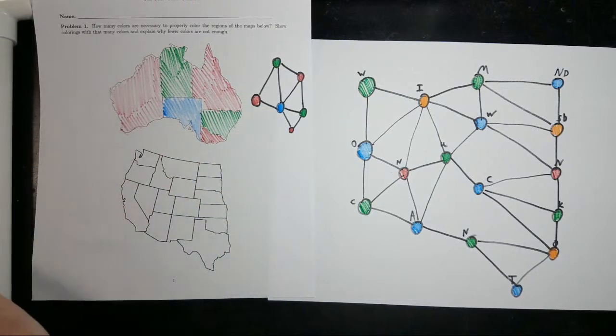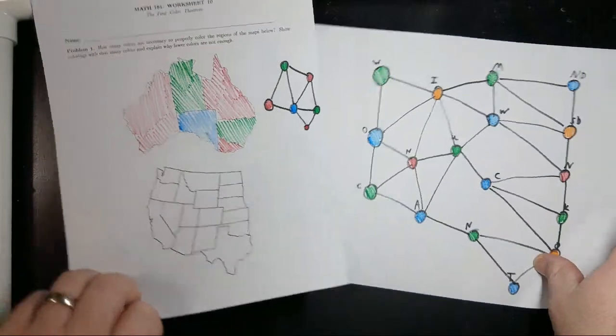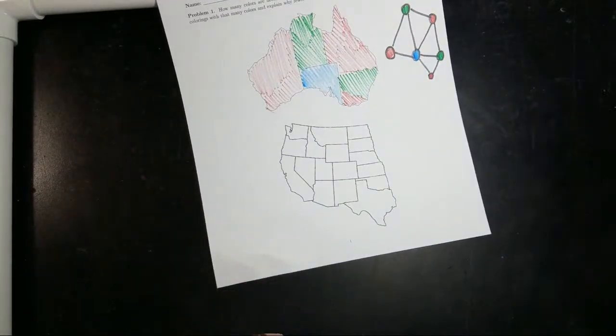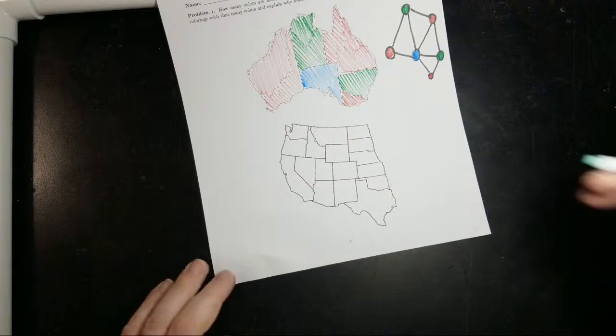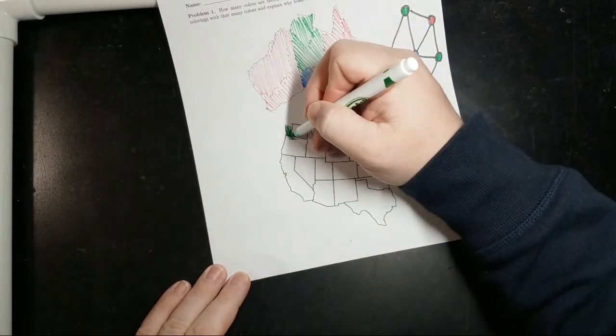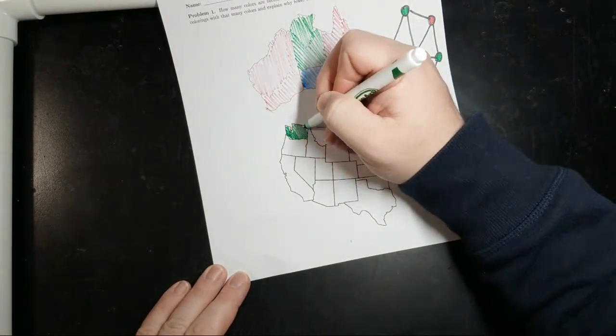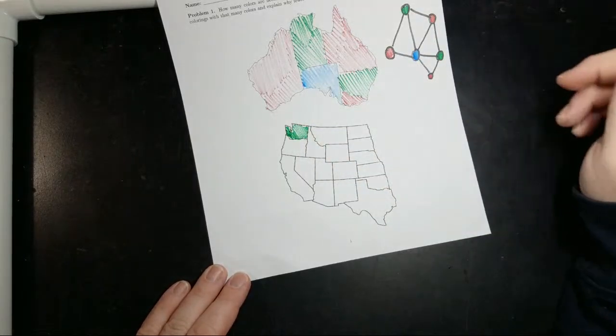Let's just see what this... I'm not going to do the whole United States. I just want to color this little thing because I'm very excited that I actually got it to work properly. Know your geography. Anyone know your state capitals? You should know your state capitals.